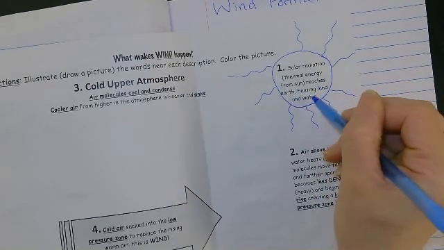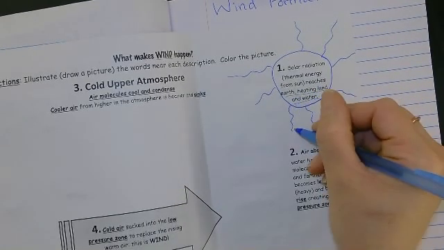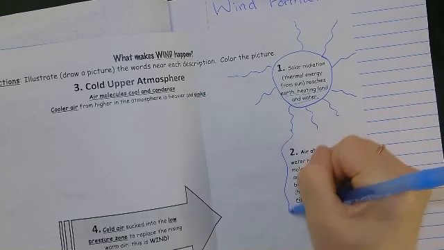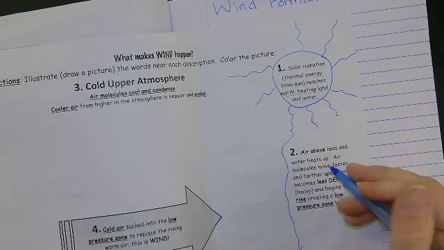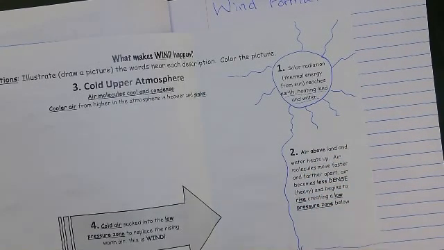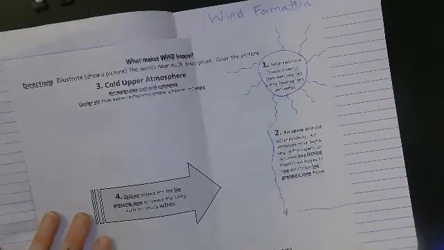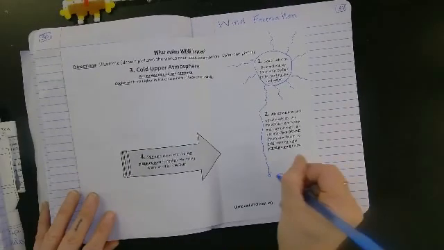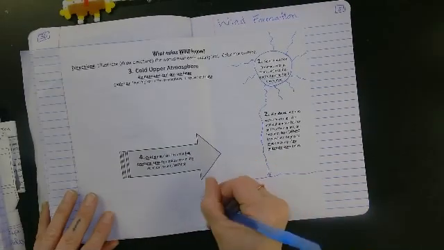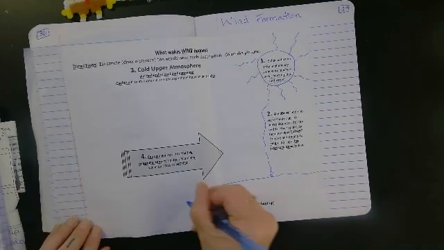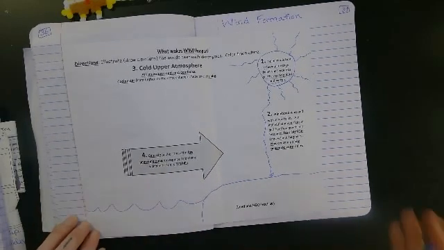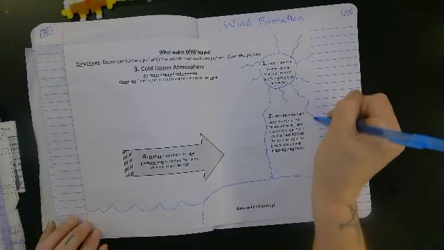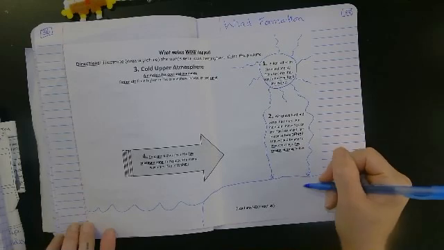So, number 2. Oh, wait a second. Since it says it reaches the Earth, heating the land and the water, let's make some thermal energy going all the way down to the Earth. Let's go ahead and make some ground down here. Zoom it in, zoom it out a little bit. So here's our land, right? And then I'm also going to add some water on this side because it says land and water.